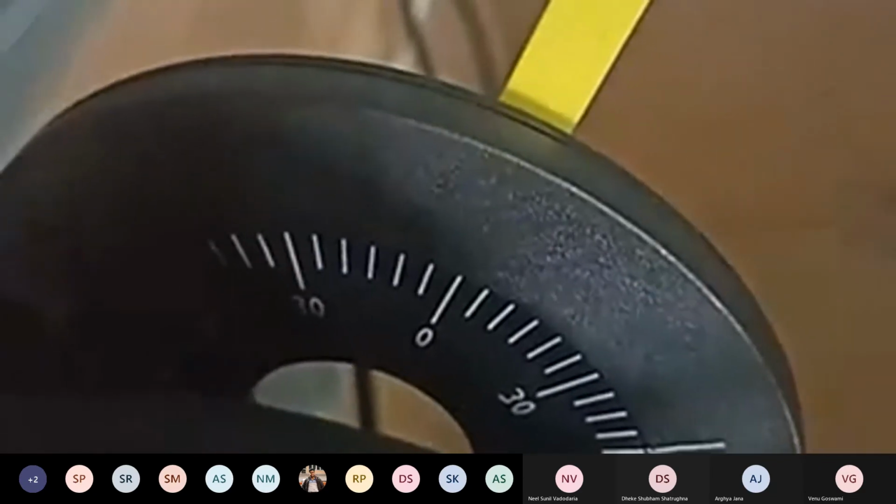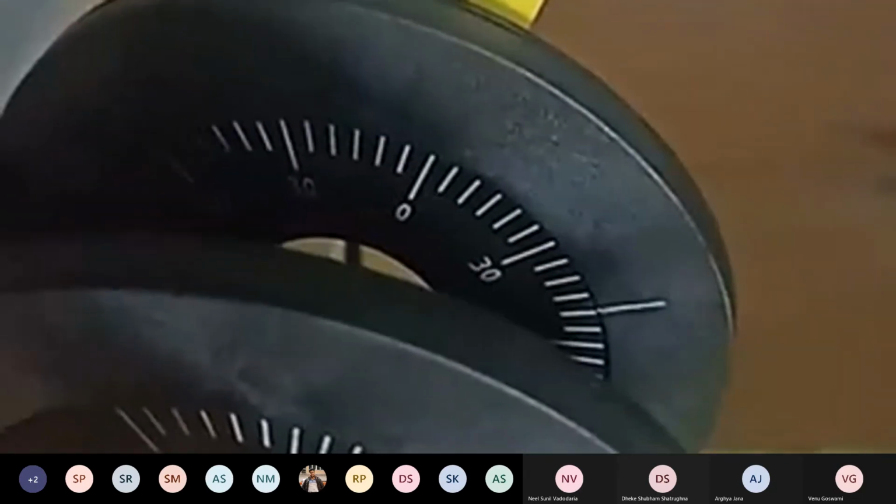The difference of each marker is 15, so the middle between 30 and 60 will be 45. So the angle between the polarizer and the analyzer is now 45 degrees.